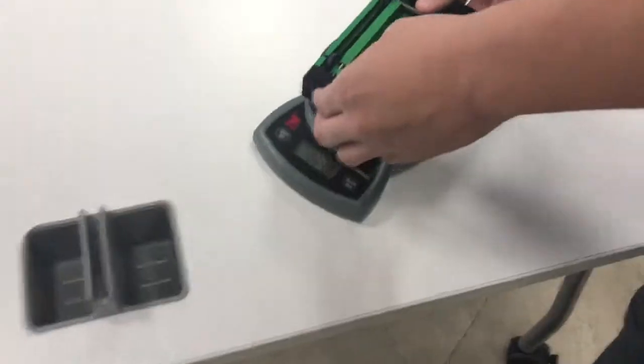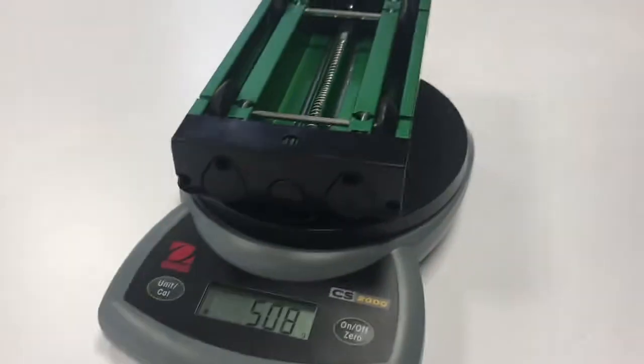Okay, so before starting our lab, we're gonna measure the cart. So it is 508 grams.